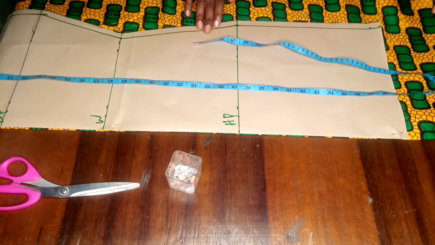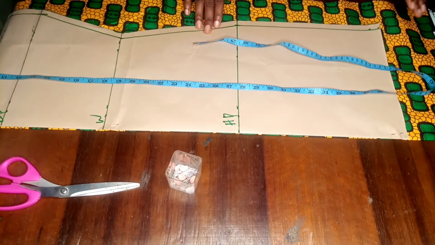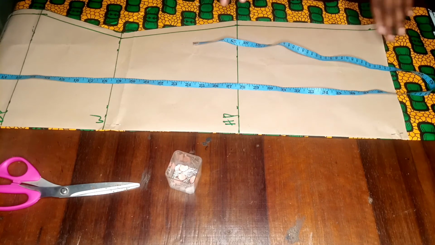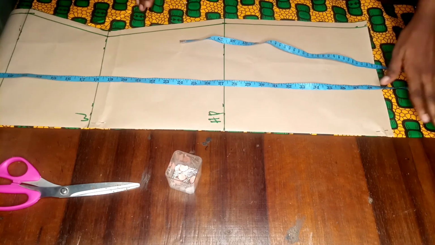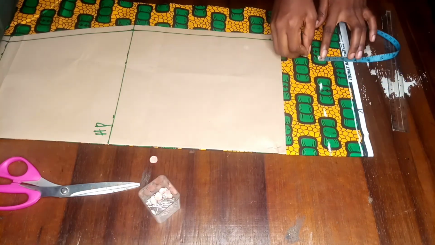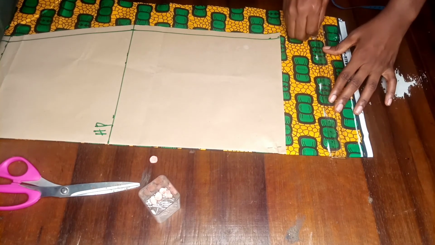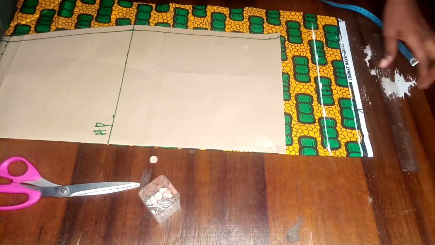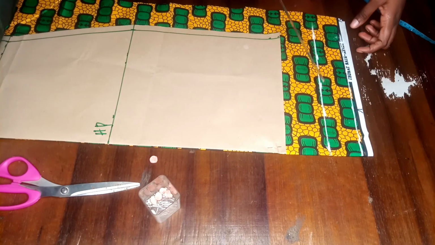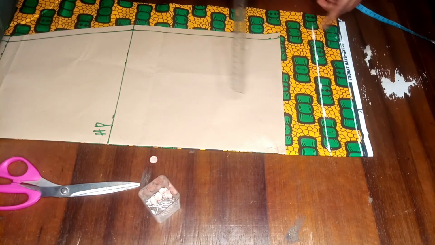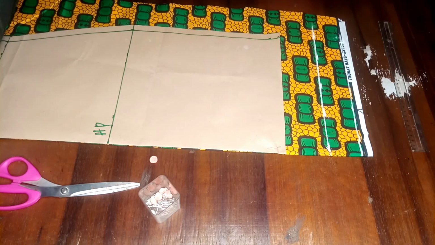I'm gonna cut from the part that is not folded. Because the length of this paper is 39 and my dress length is supposed to be 42, I just added 3 inches to the length, and then 2 inches for folding, for hemming allowance, and that is what I am showing you right now.